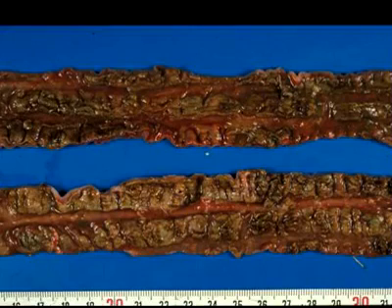Don't sleep on porcine pestivirus. This is hog cholera. It looks very much like the late stages of Salmonella cholerasuis or the disease caused by Salmonella typhimurium.